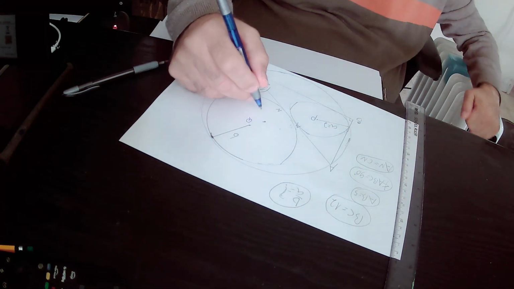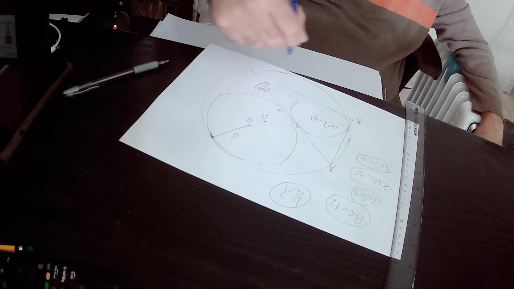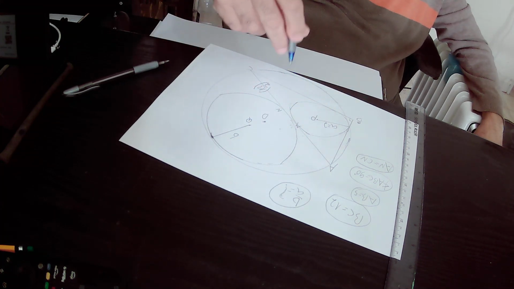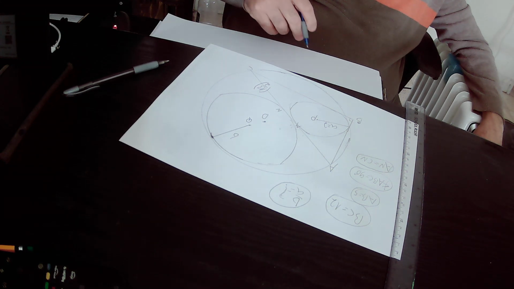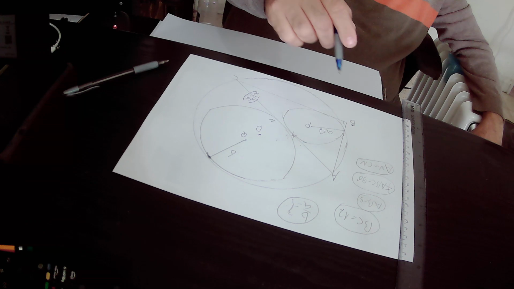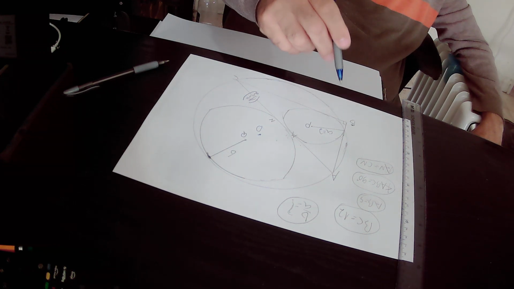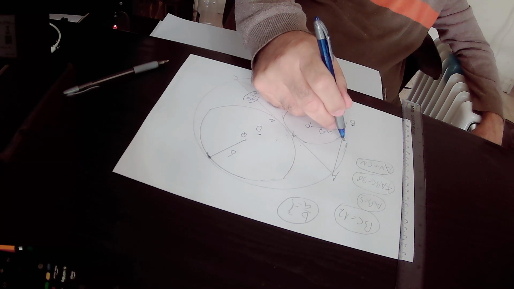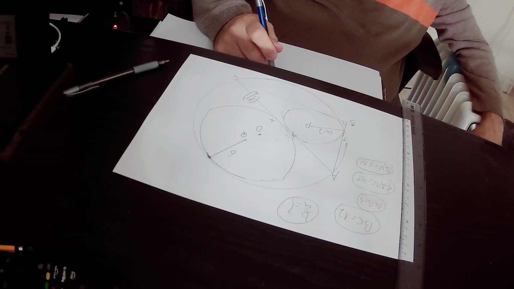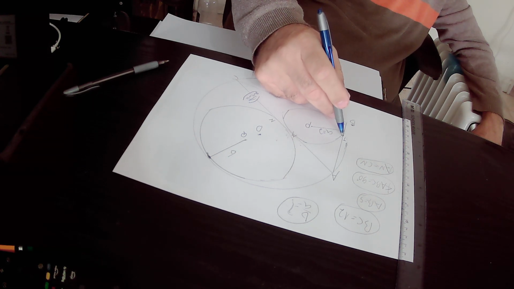And we define the center of the biggest circle as O. This is the biggest circle. We define the point of tangency of tangent AB with this circle as T. Then we join points P and T together by a straight line.